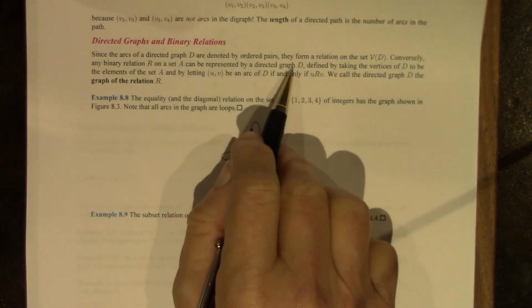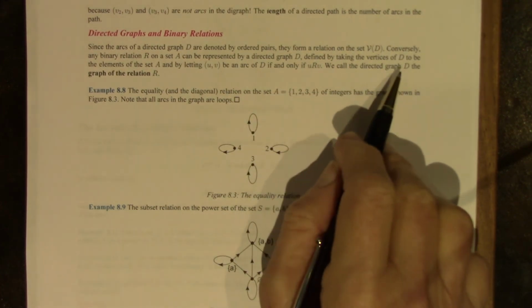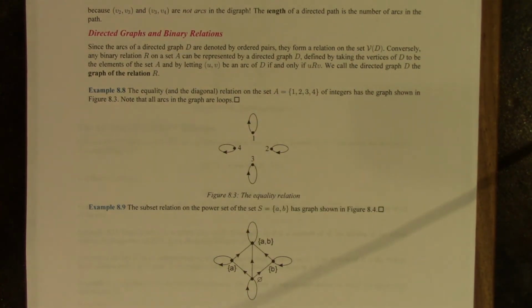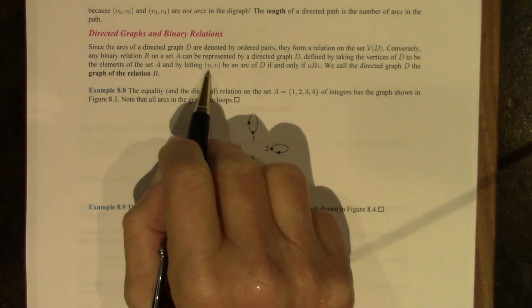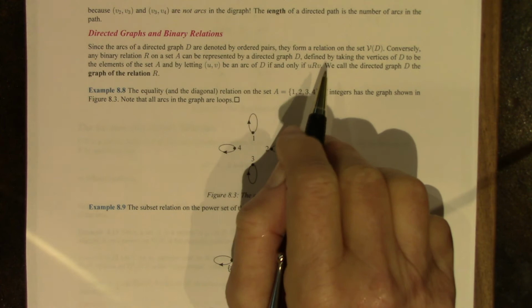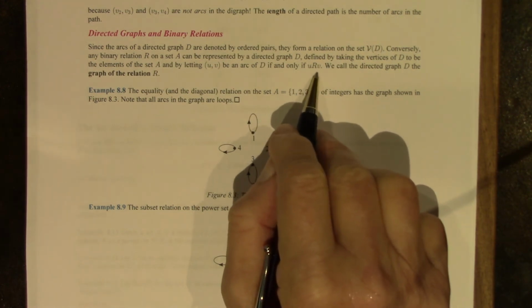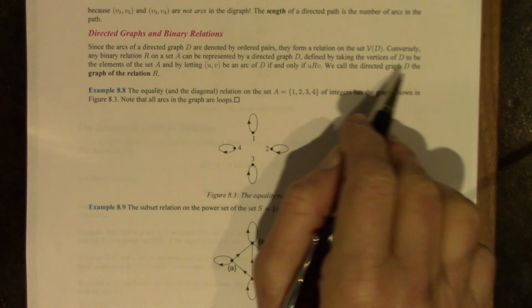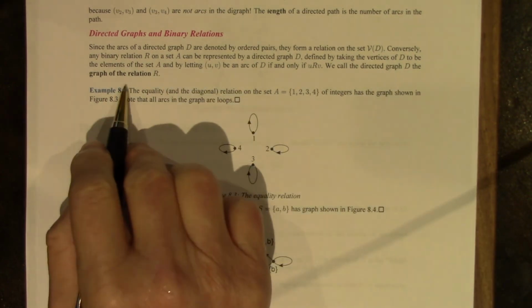Since the arcs of a directed graph D are denoted by ordered pairs, they form a relation on the vertex set of D. And conversely, any binary relation R on a set A can be represented by a directed graph. That's defined by taking the vertices of D to be the elements of the set A and letting the ordered pair UV be an arc of D if and only if U is related to V. And we call that directed graph the graph of the relation.